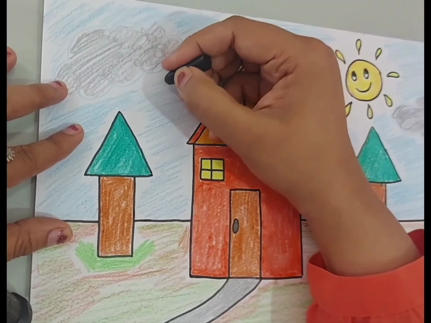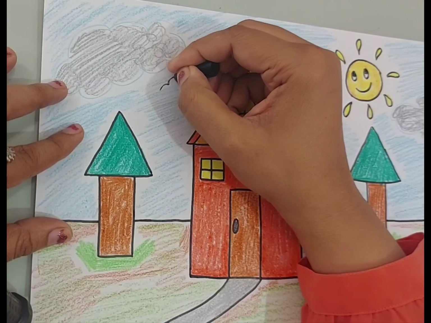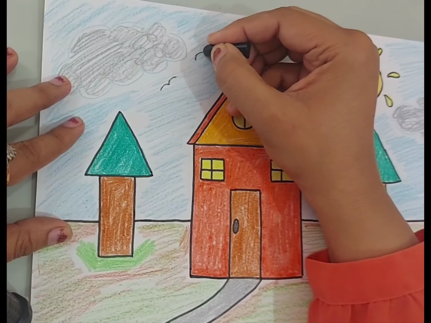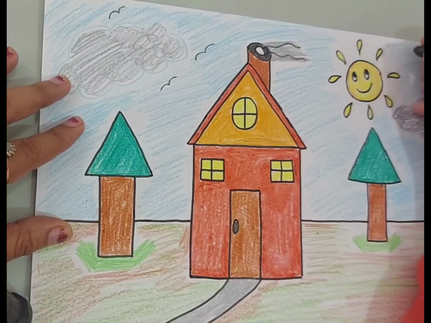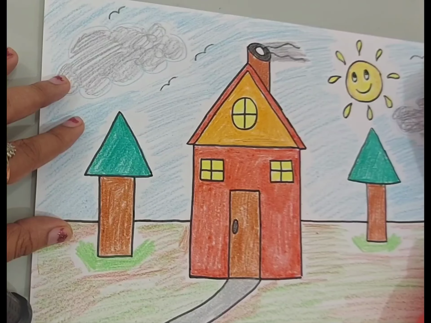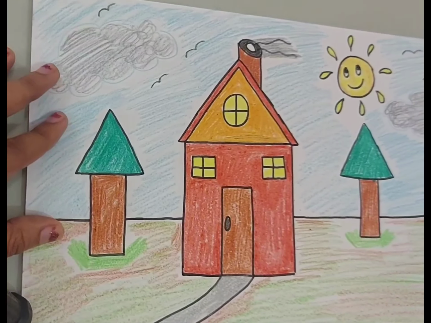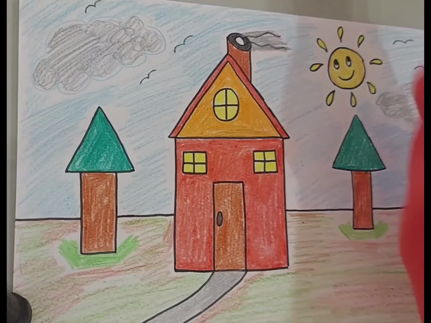Now I'm showing up some birds by using black crayon. Okay, so our beautiful house drawing is ready.